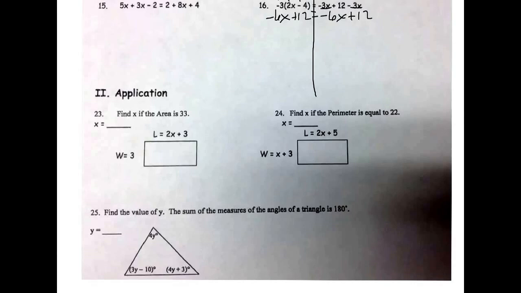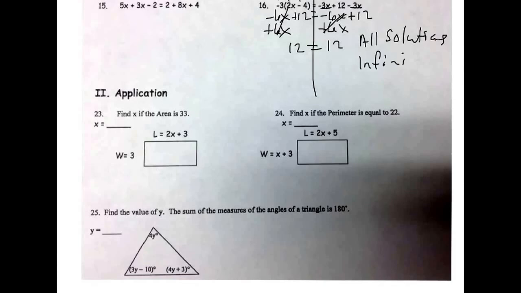Okay. Here, negative 6x and negative 6x, I'm going to move this one to the right. So add 6x to both sides. 6x plus 6x, those actually cancel out, and I bring down 12 equals 12. When we get a statement that is true like this, 12 equals 12, this is considered all solutions or infinite solutions. That means any number we plug in will work.